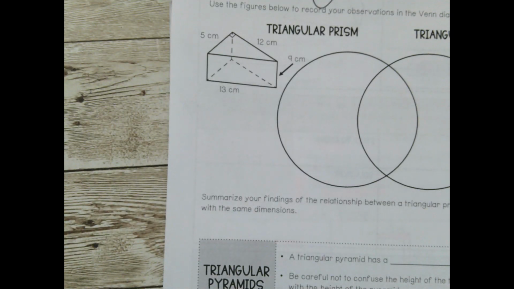Yay, paper homework. Way easier. You just have to find the triangle base, multiply it by the height. Is that the homework? No, this is what we're doing tomorrow.